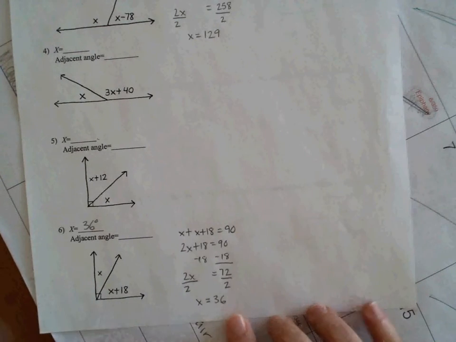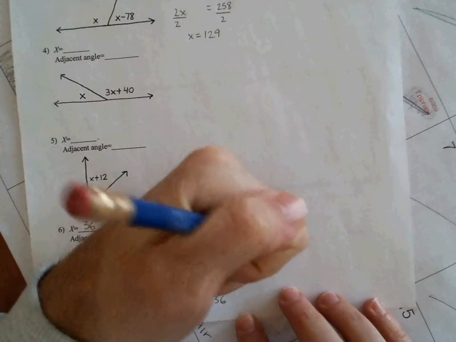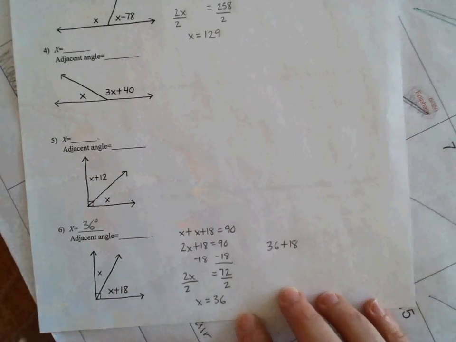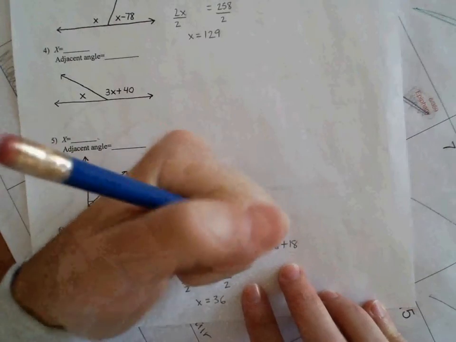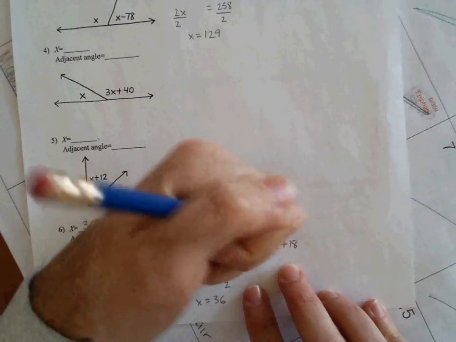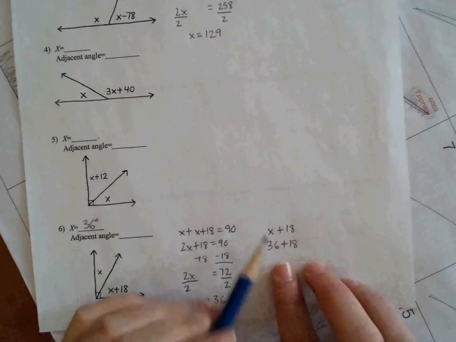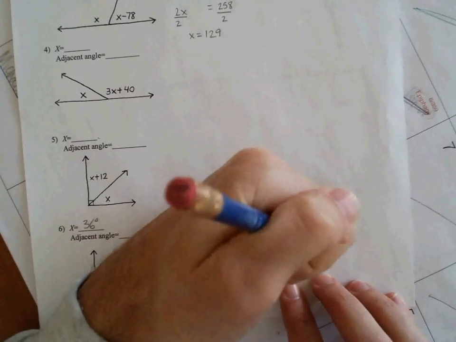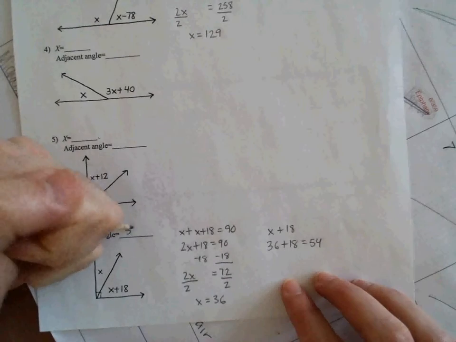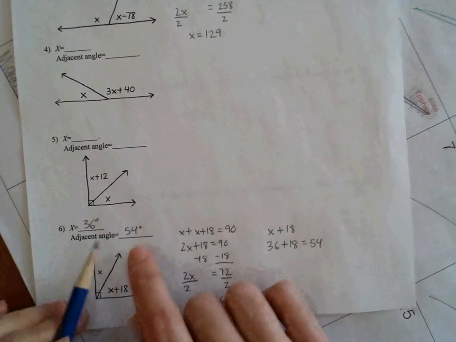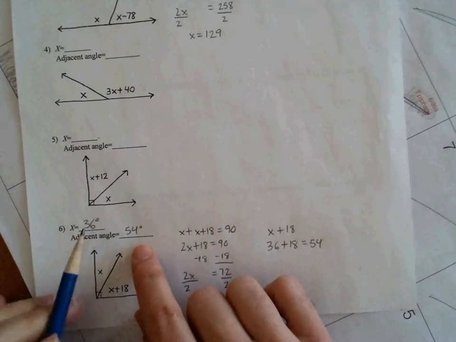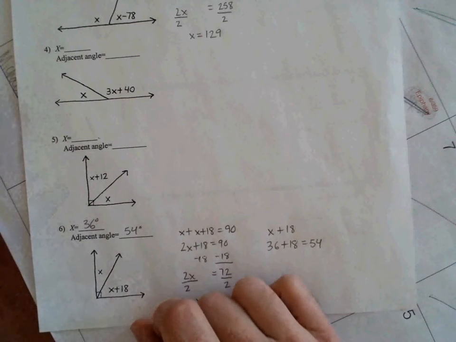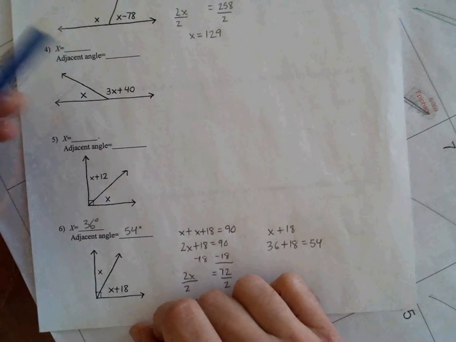And then to get the adjacent angle, plug that 36 back in here. 36 plus 18. I'm doing that because right on top here it was x plus 18. So all I've done is I've taken out the x and put in that 36. Now when you add that together, you would get 54. So 54 degrees here. And like I told you, if you add these back together, they should give you 90 degrees. So kind of like the same thing we did a minute ago to check ourselves.